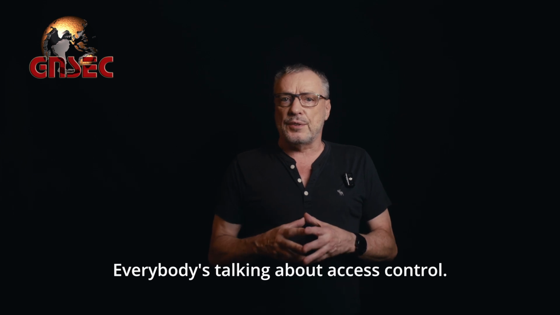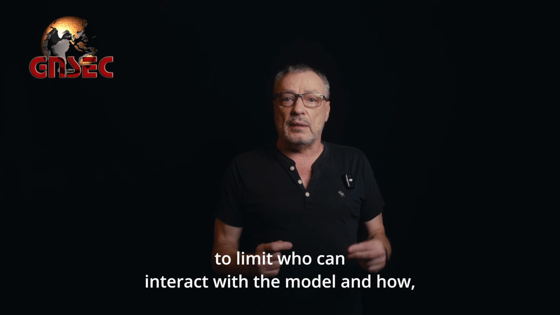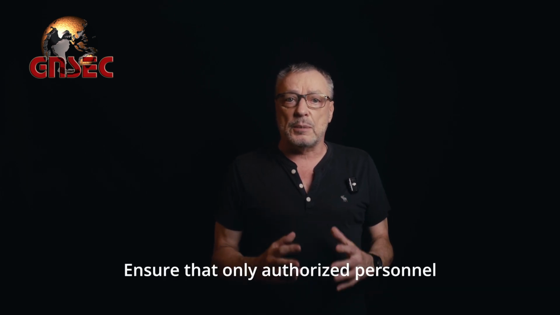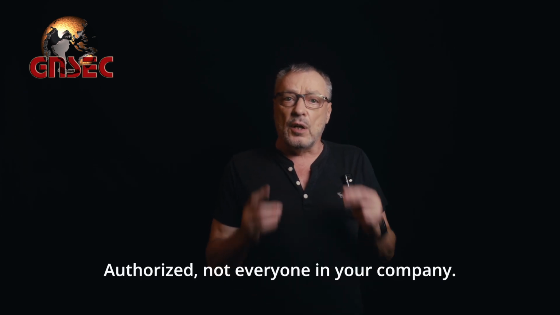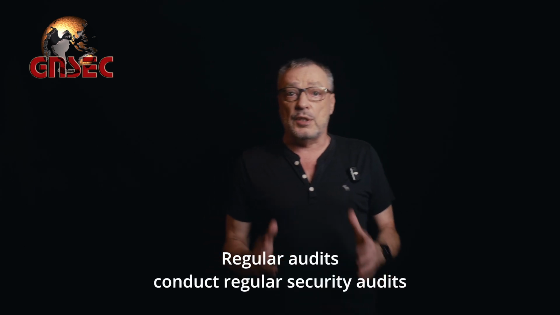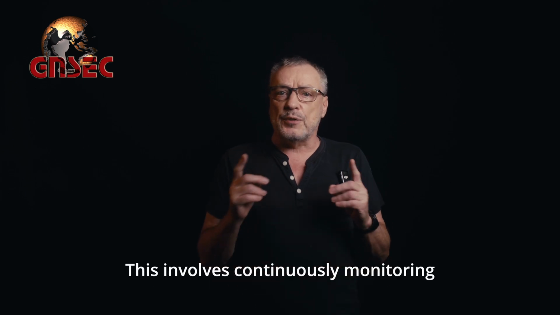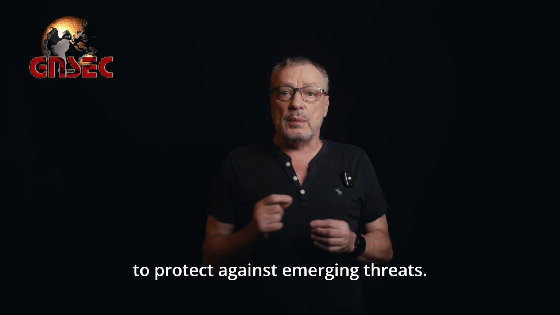Access control. That's such a terrible thing, everybody's talking about access control. Implement strict access control to limit who can interact with the model and how. Not open for everyone. Ensure that only authorized personnel have access to sensitive models and data. Authorized, not everyone in your company. Regular audits. Conduct regular security audits to identify and mitigate vulnerabilities in the AI system. This involves continuously monitoring and updating security measures to protect against emerging threats.